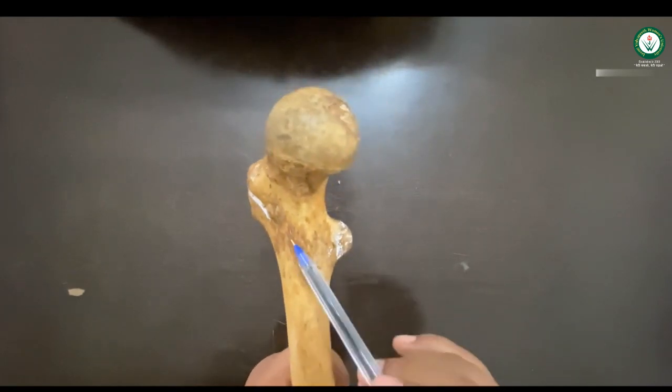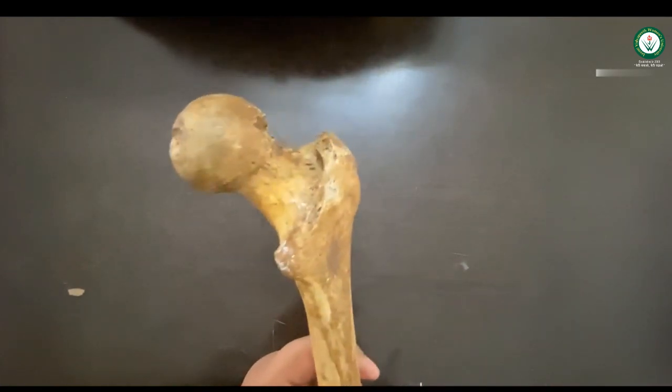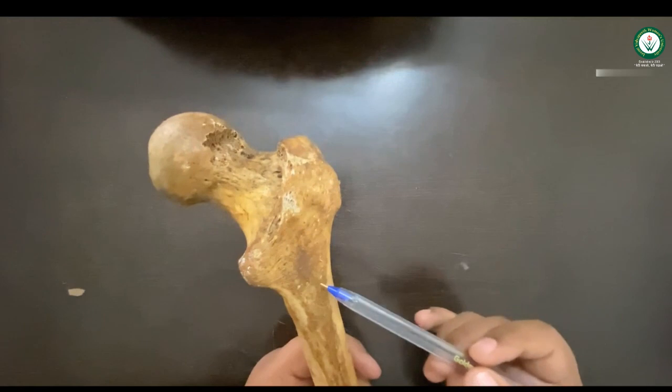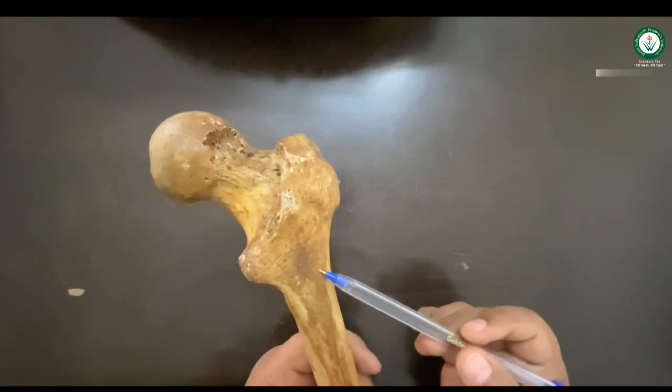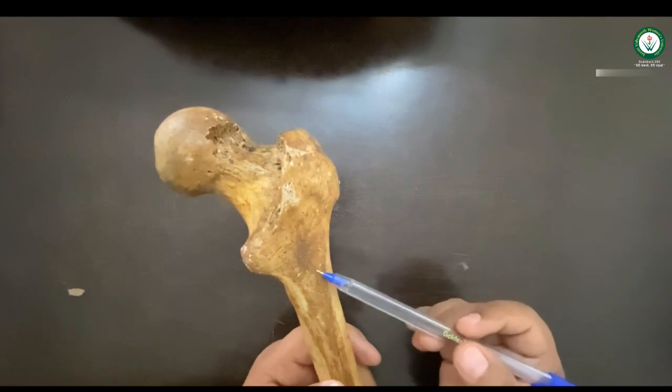The intertrochanteric line extends downward as a spiral line, and lateral to this there is a roughened ridge. This roughened ridge is called the gluteal tuberosity.